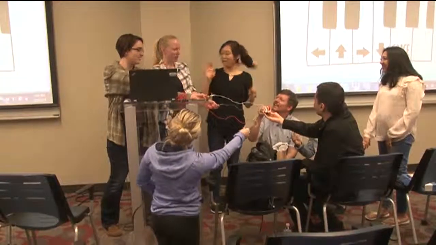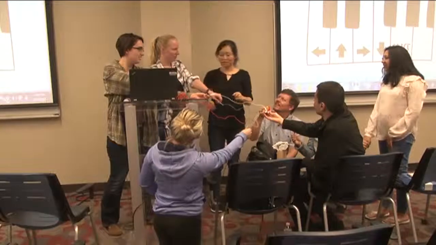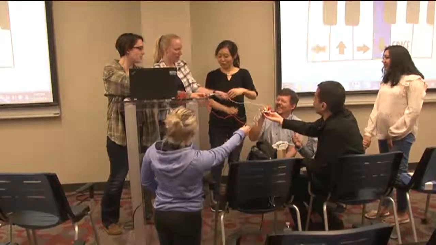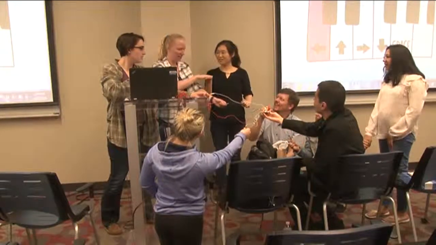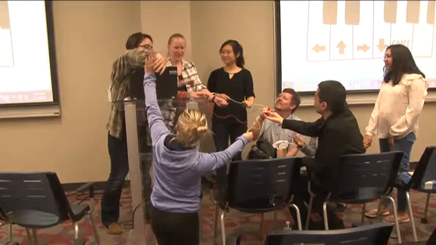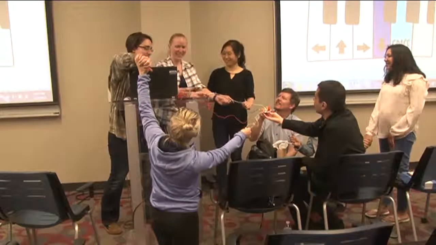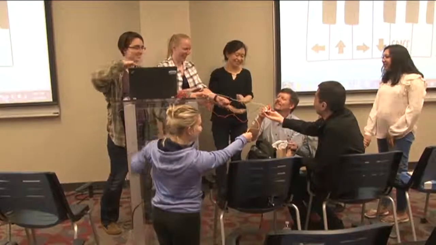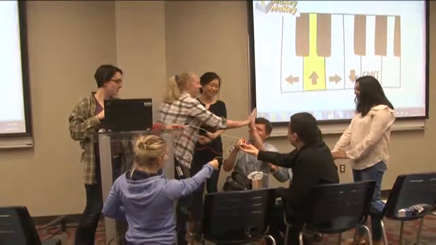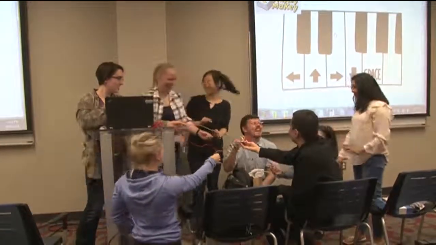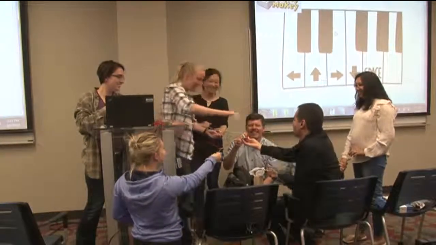So wherever your hands touch, it works. Now it's both of you. That's cool. Lots of sound options.